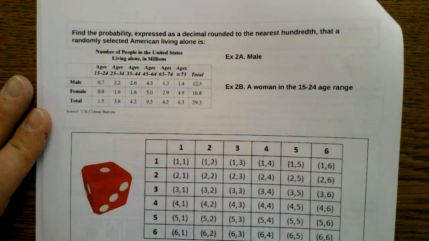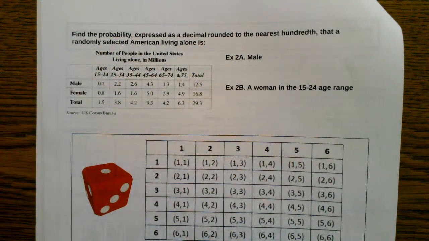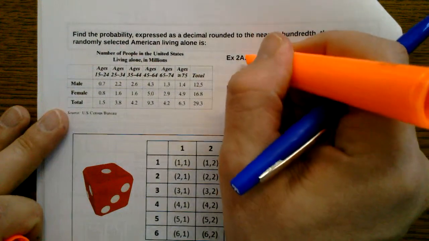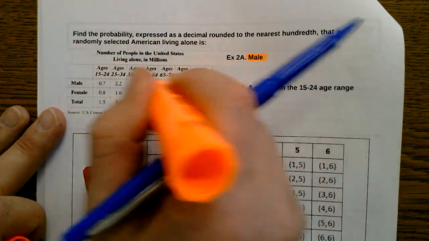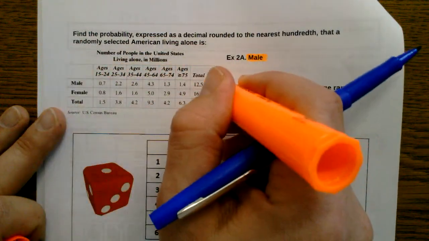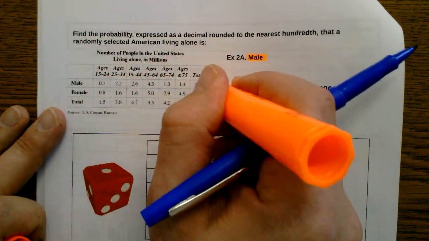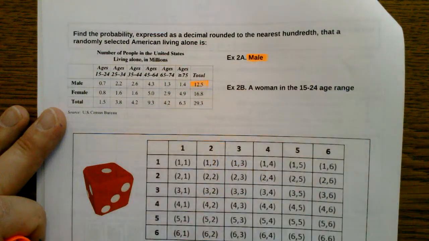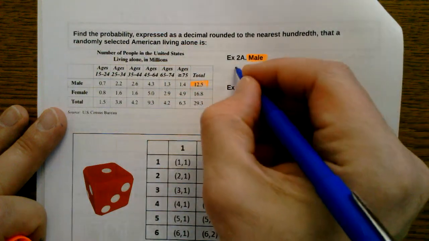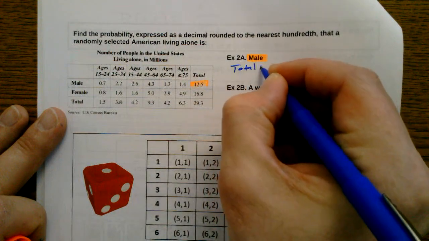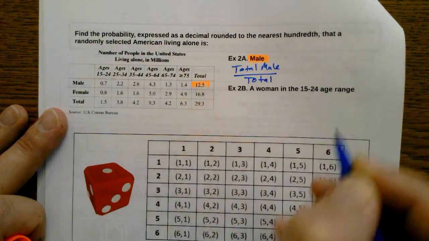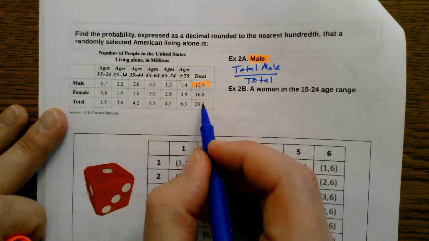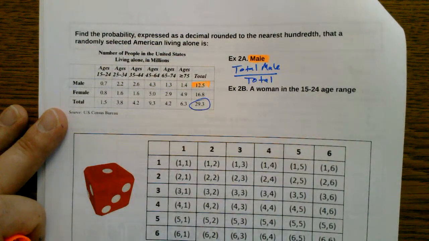The first one is we're looking to see what's the probability that a man or a male is living by himself. So go ahead and find the males. Here's the total amount of men from ages 15 to 75 or higher, and it would have 12.5. So we take the total males and then divide by the total. And the total for men and females is 29.3.